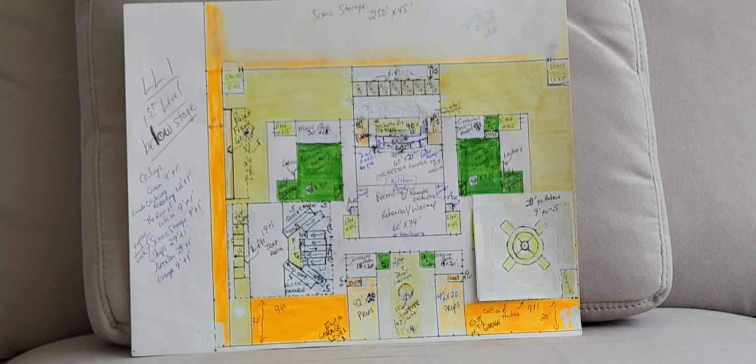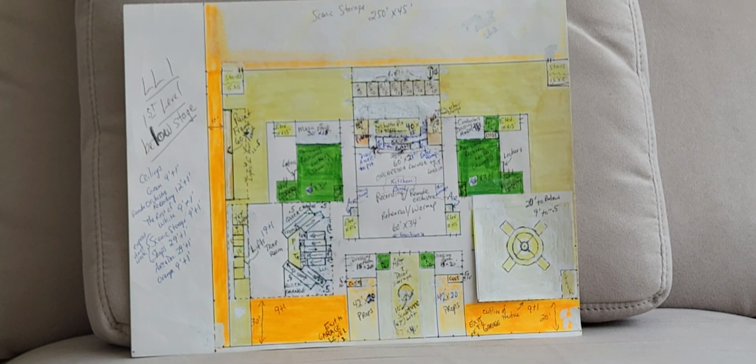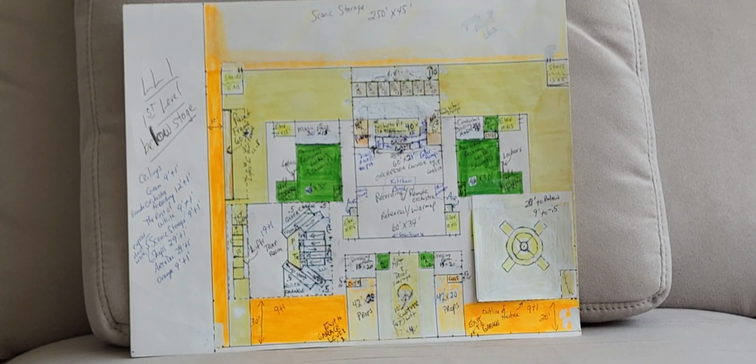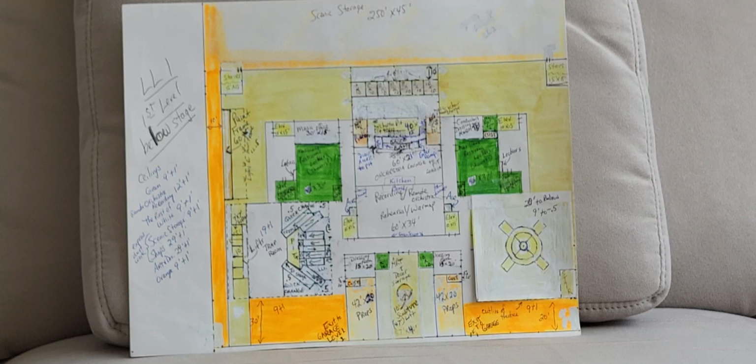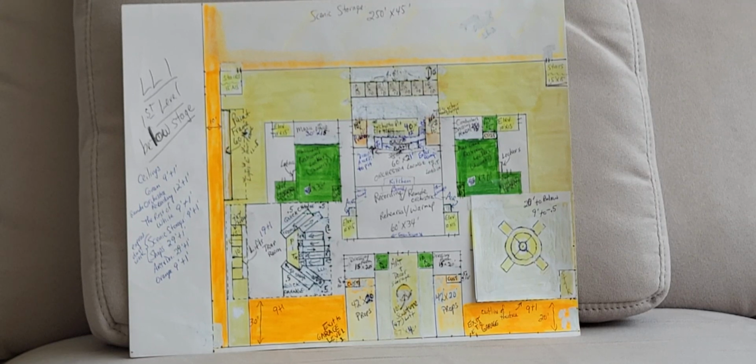On this level, where the green room was on below, right here, this is now on lower level 1. That space becomes a rehearsal room for our orchestras and as a remote orchestra location for our arena theater.